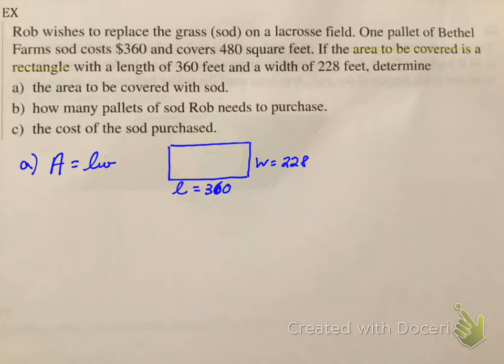And remember, I'm trying to find this area in between. So what I need to do is take the length, which is 360, times the width, which is 228, and multiply these together. When I take 360 times 228, I got 82,080.